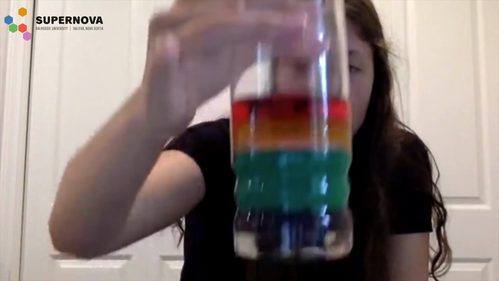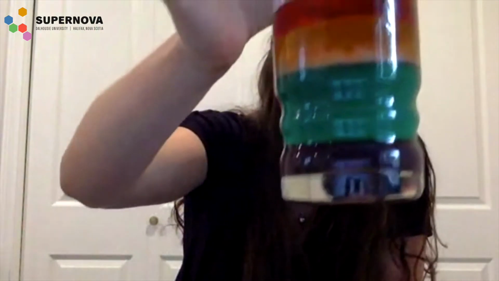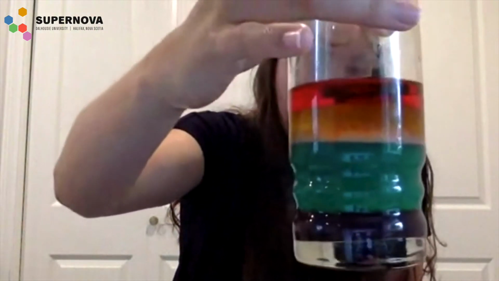This is where yours might look a bit different, depending on the color of dish soap that you used, or the color that you dyed your water, or even your rubbing alcohol or isopropyl alcohol. Whatever color you dyed it, it might make it look a bit different. But in my case, these are my results. So you guys might have something different.